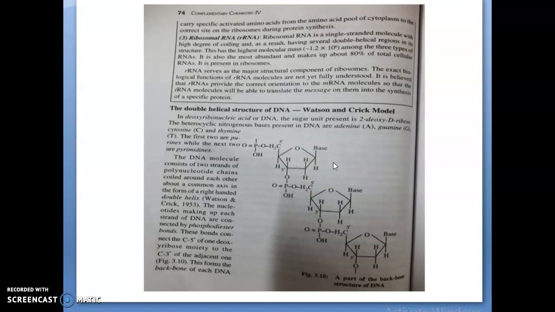So we can say that the sugar phosphate backbone forms the periphery of the spiral structure, but the bases are on the inside of the helix. One thing to note is that the two strands run in opposite directions. That means the sugar units are oriented in opposite ways: 3' to 5' in one chain, then 5' to 3' in the other chain.